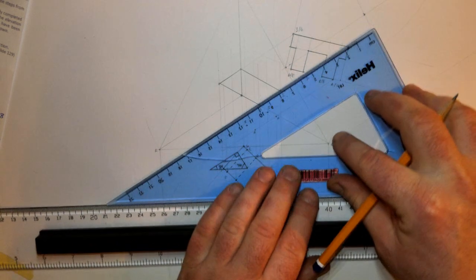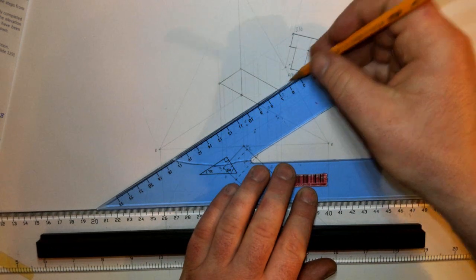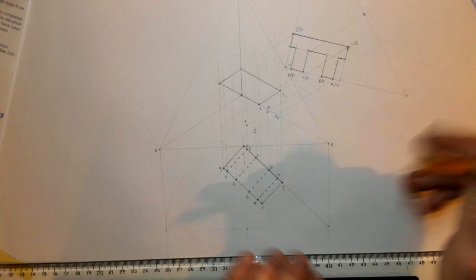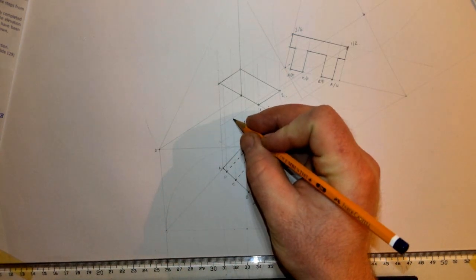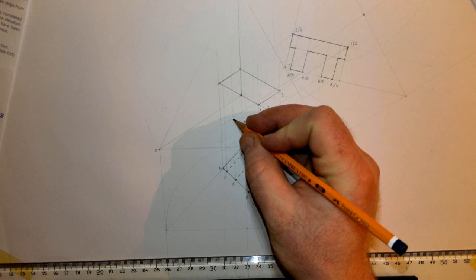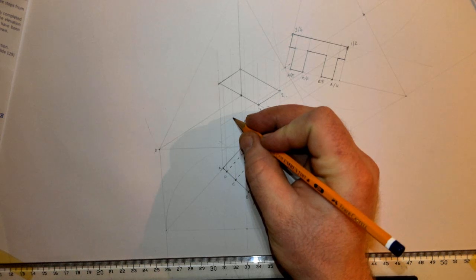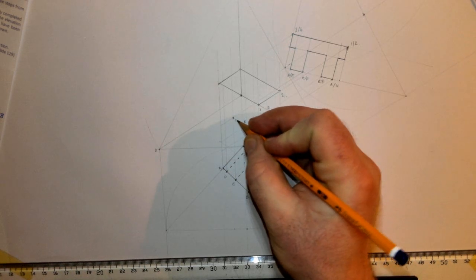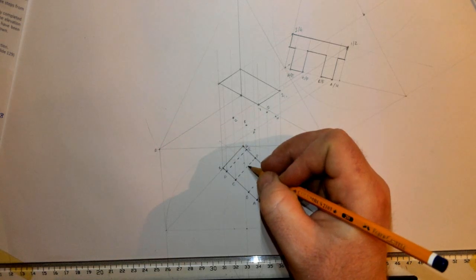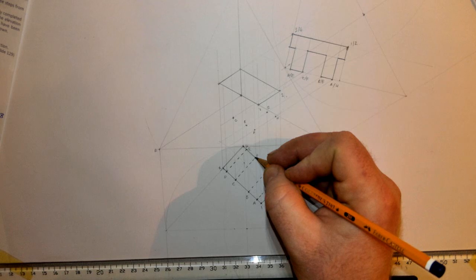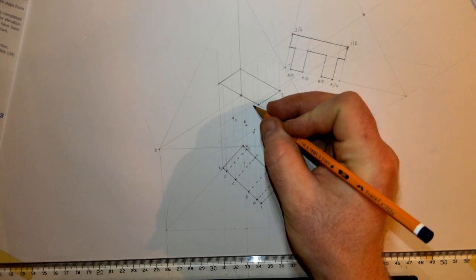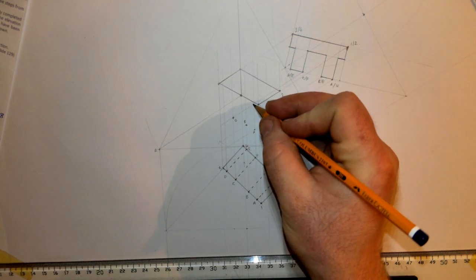We'll do the C/F first. There's C. Where's F? Here. Up. There.